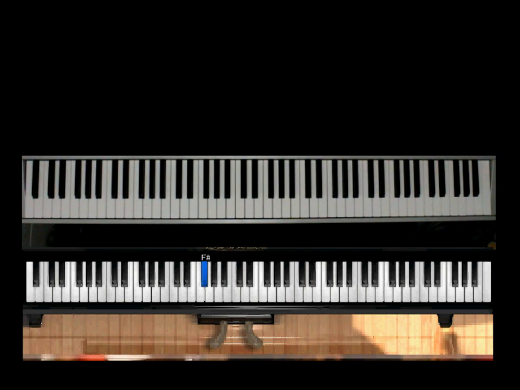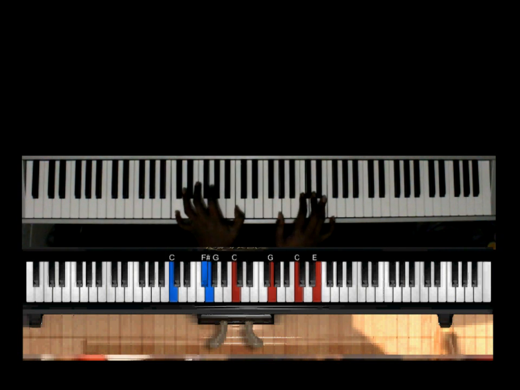Now I'll show you some of the few applications. There's a lot more. I'm just going to show you some of the applications where you can use diminished chords. Diminished chords can be used whenever you are playing and the song stays on the same chord and you don't know what other chord to play.